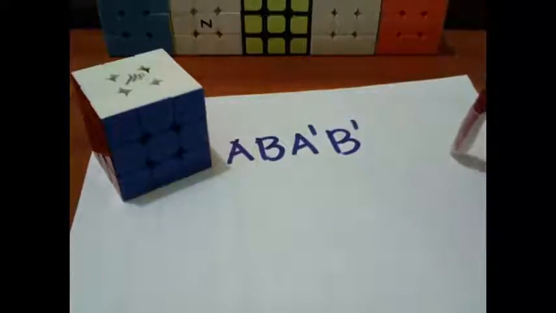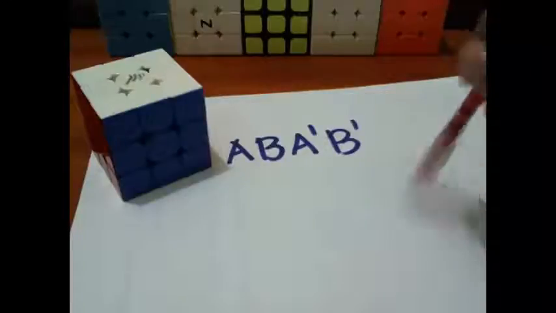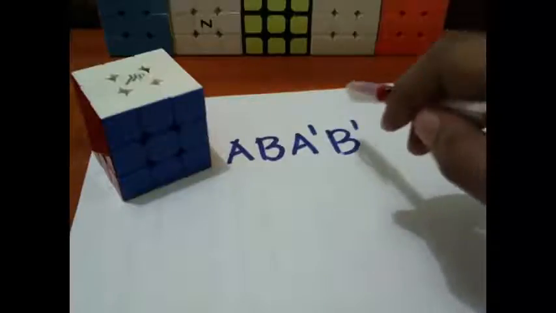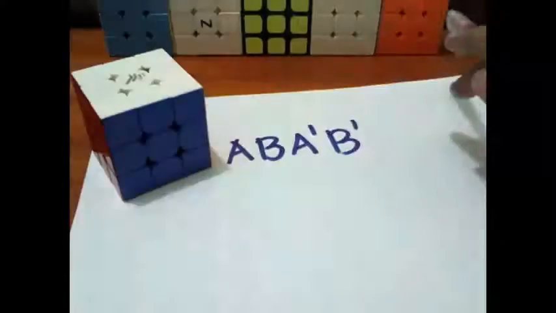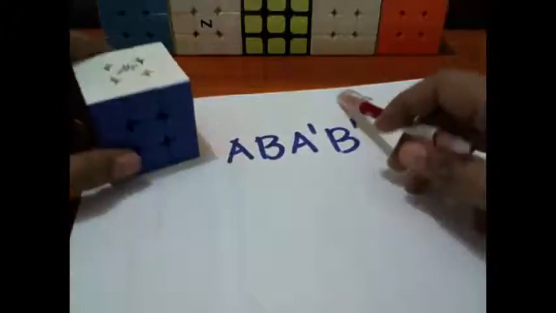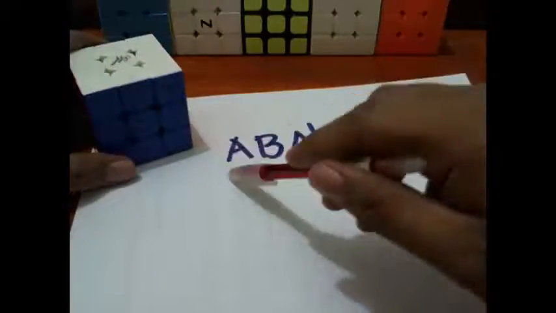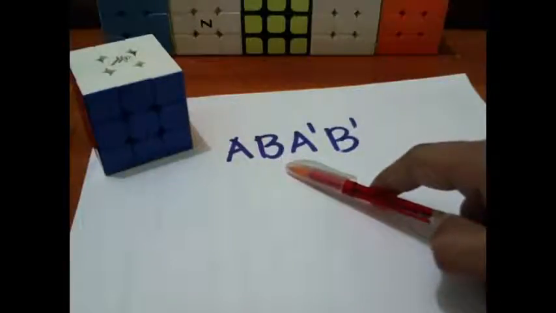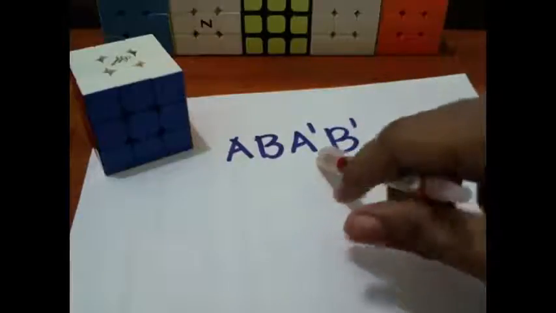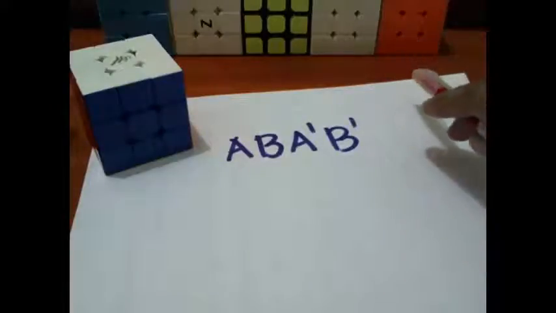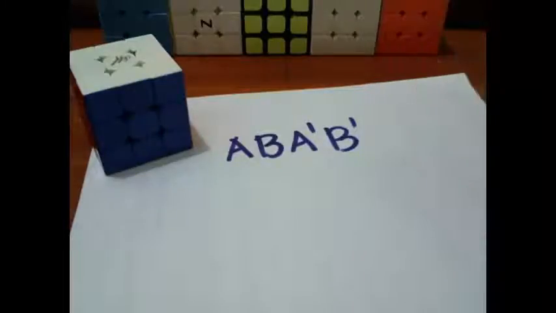Commutators are just a series of algorithms and their reverses that are done to do something with the Rubik's Cube but not actually affect everything. So it follows this sequence. It simply states that algorithm A followed by algorithm B, and then when you do the reverse of algorithm A and then the reverse of the second algorithm B, it will do a series of things to the Rubik's Cube, and that's what we call commutators.